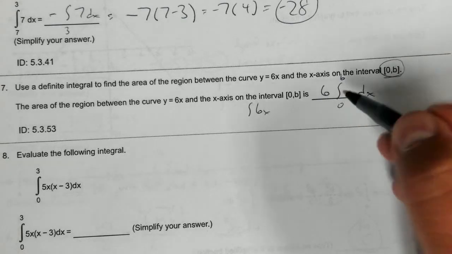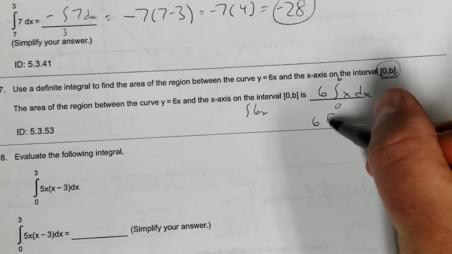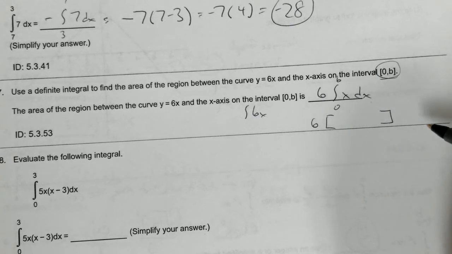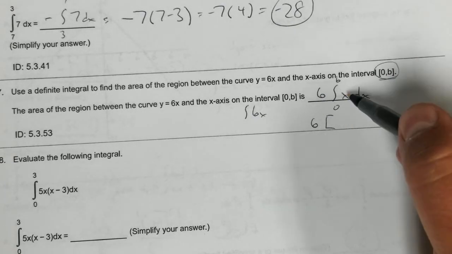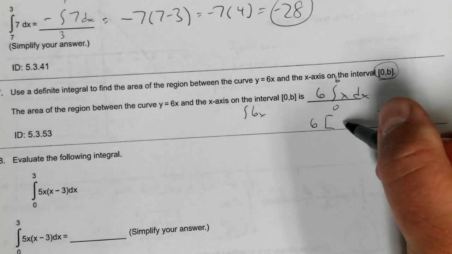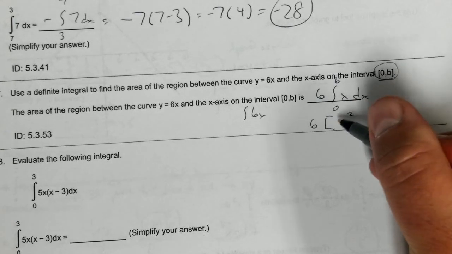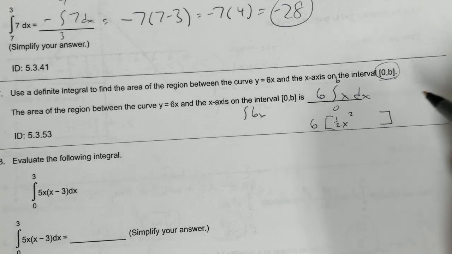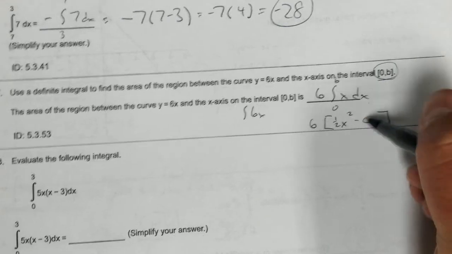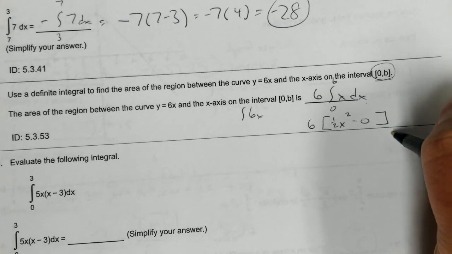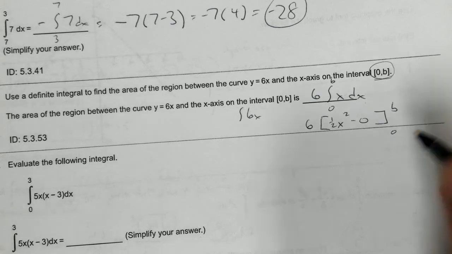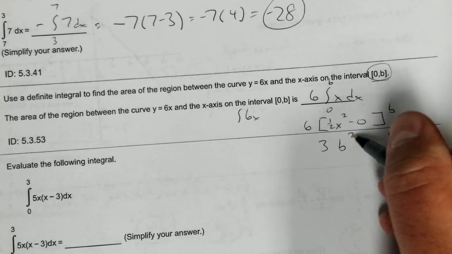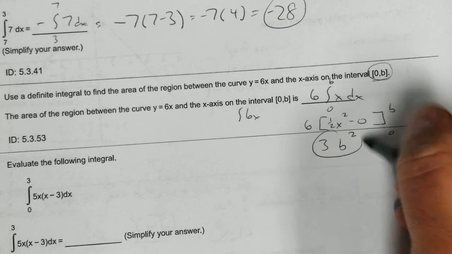So I have my 6, which is in front, and I change this to be like brackets, and the integral of x would be bumping it up a power and put a half here, then minus 0, and we're evaluating this from 0 to b, so this would be 3b squared minus 0, so just 3b squared.